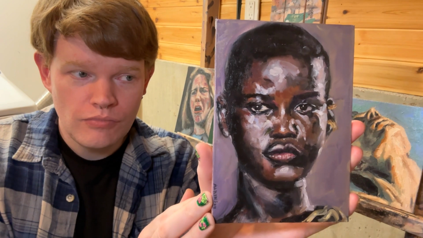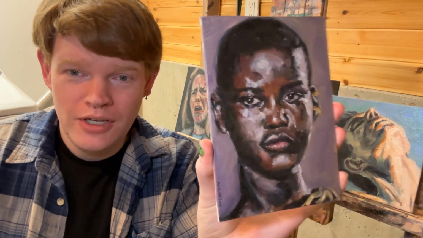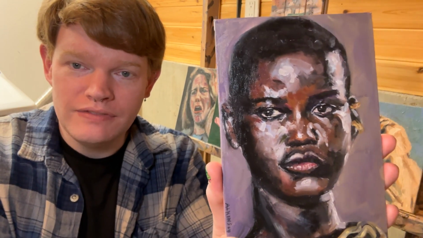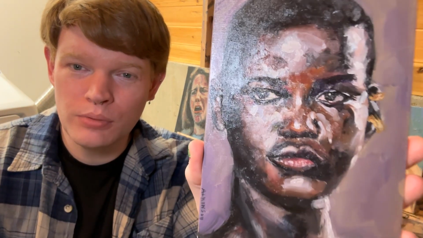But today we have a portrait. This is, and I may be mispronouncing her name, I believe it's Adut Akech. That's what Google told me. She is a South Sudanese model. I don't know if there's a North Sudan. I'm from America. I don't know things. But anyway, this is one of my favorites that I've done. Might be my favorite in this series of expressive portraiture.